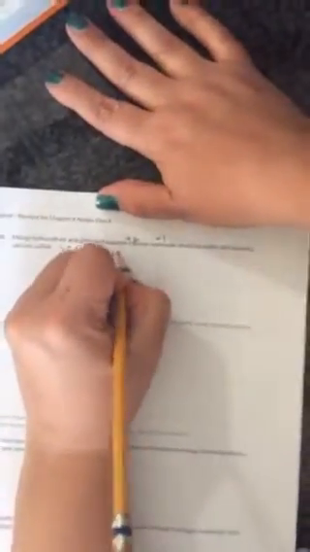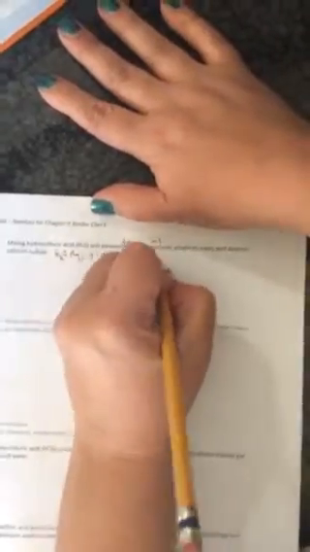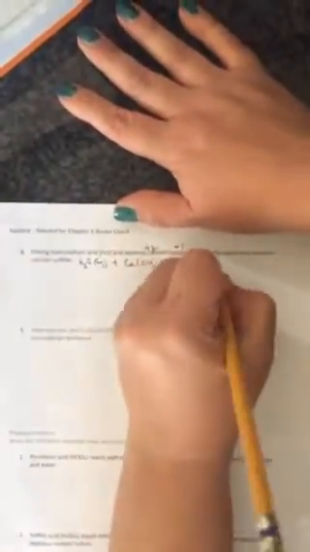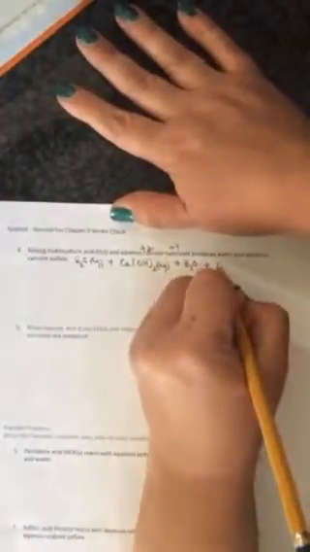So Ca(OH)2 aqueous produces H2O plus aqueous calcium sulfide. Ca is a +2. Sulfur is in group 6, so that's a -2. So that works out. And aqueous, and now we need to balance.